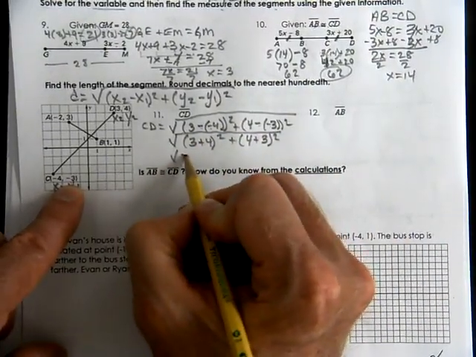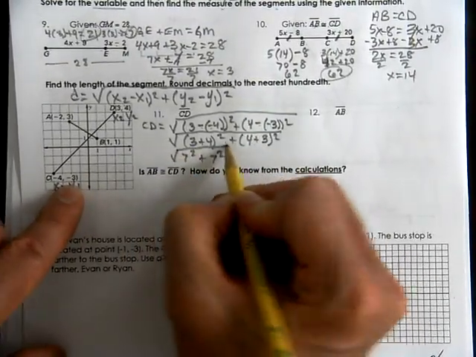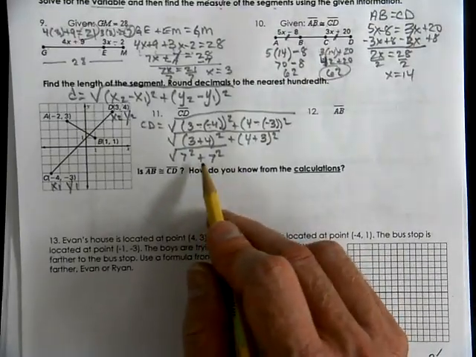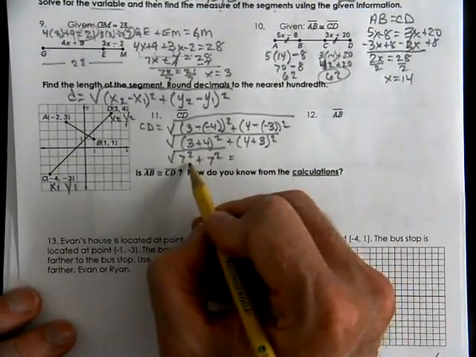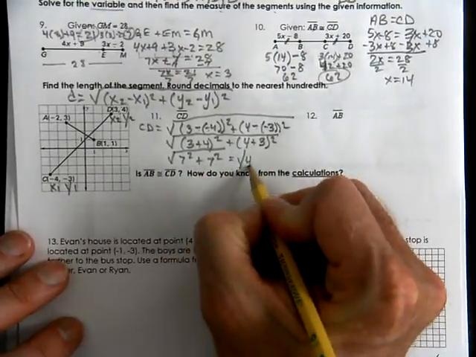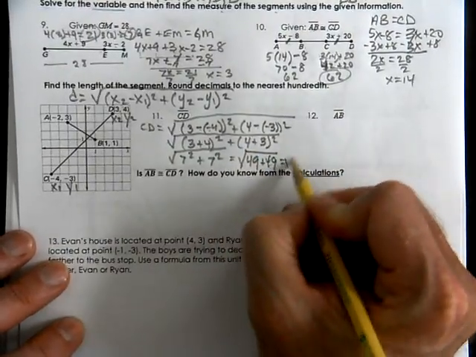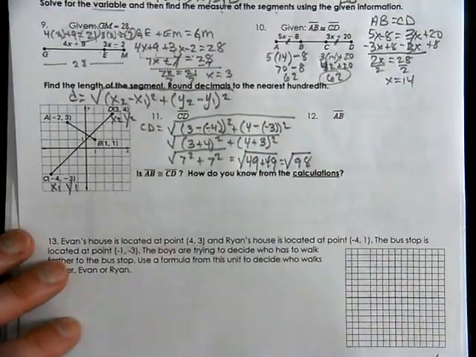That gives us 7 squared plus 7 squared. Now we cannot take the square root of that. We have to do the individual calculations. Because of the plus, we can't get involved with that yet. We've got to say 49 plus 49, which is going to be 98.